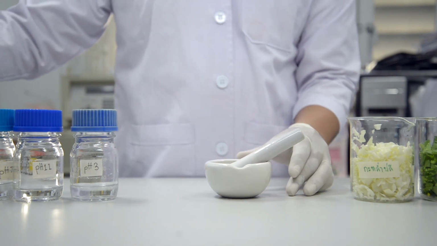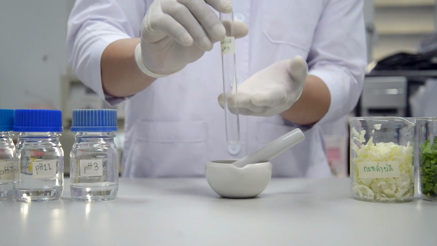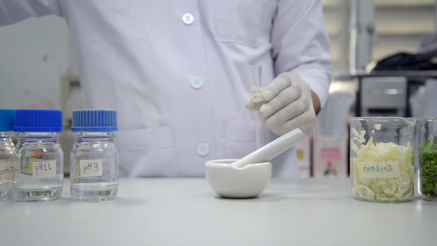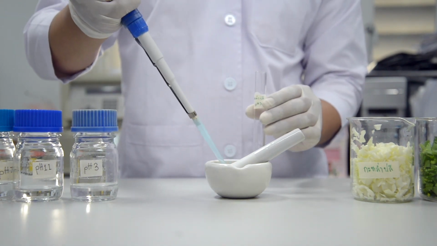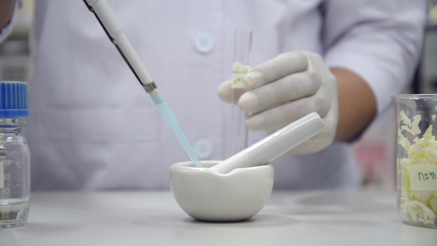The second step, put 1 ml of plant extracts into test tubes and record the initial height.